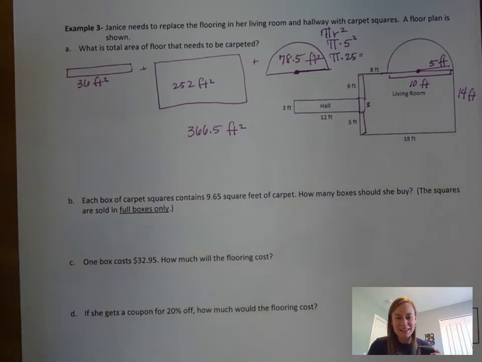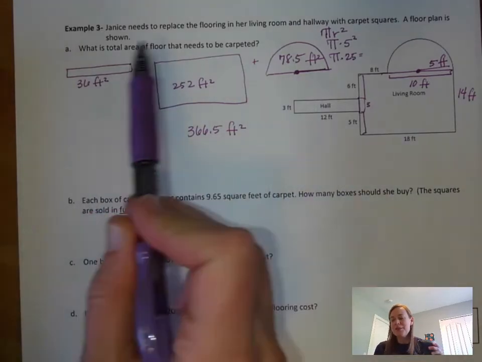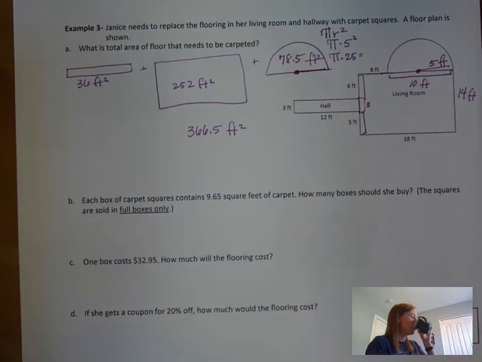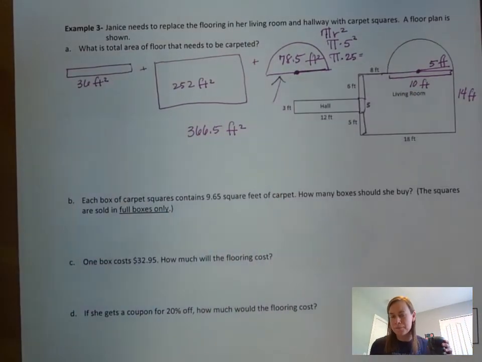Have you caught the mistake? Think about it. I just made a big mistake in one of these three shapes. I'm going to let you think. Maybe you've already caught it. I'll give you a hint. It was in this one right here. What did I forget to do? If you already know, awesome. If you don't know, feel free to pause.